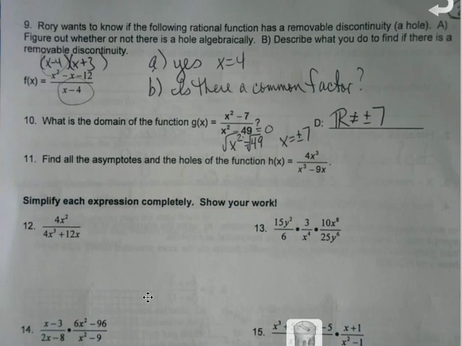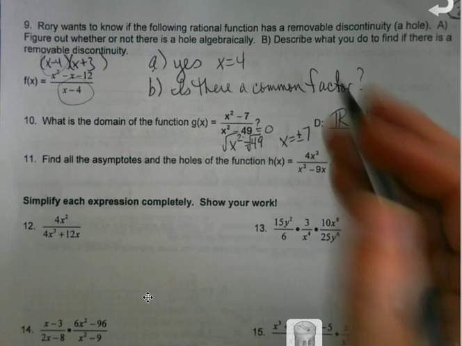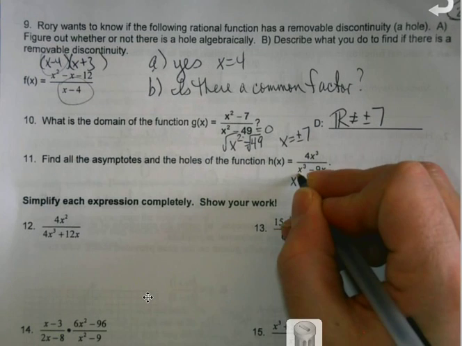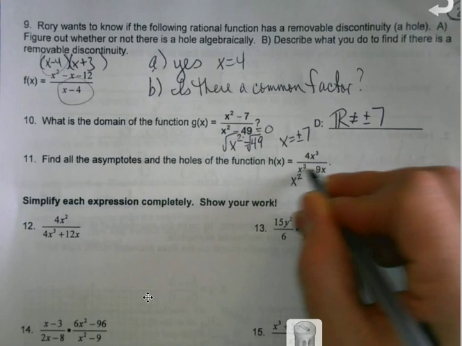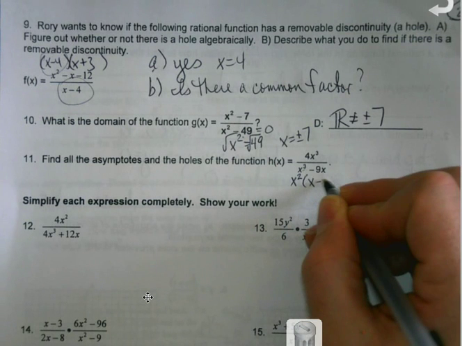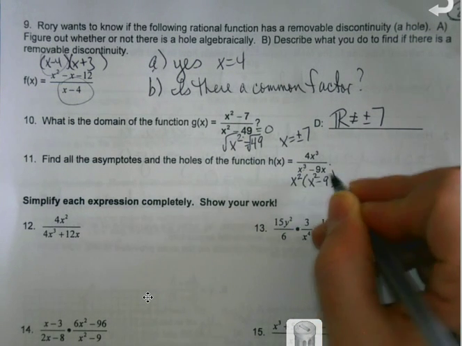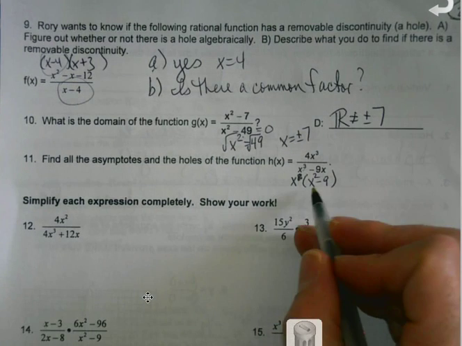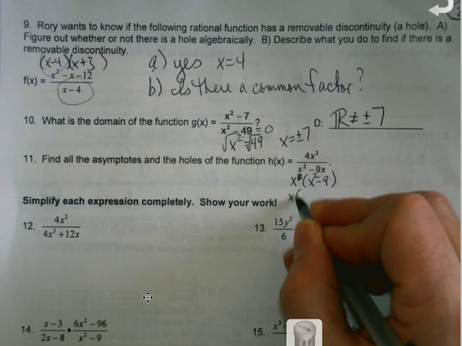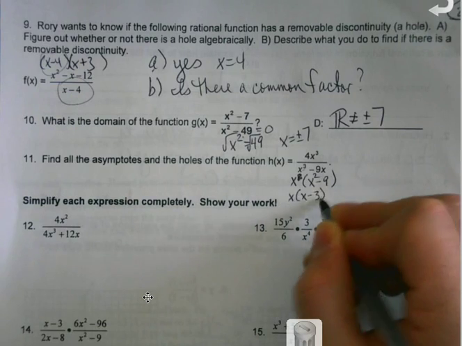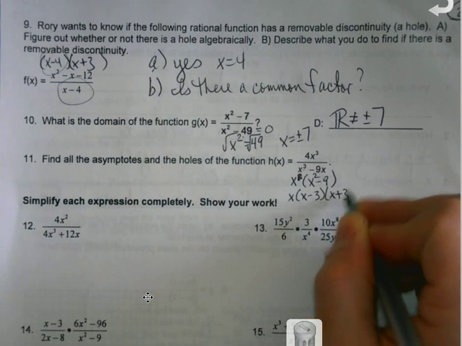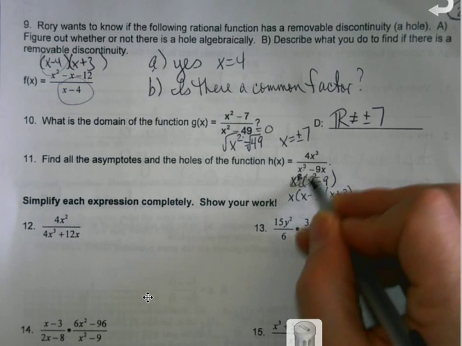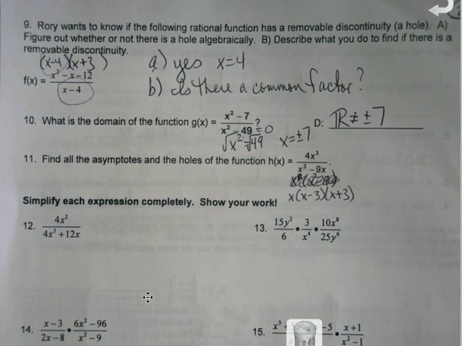Find all asymptotes and holes. Okay. If anything is factorable, even if it's just an x, take care of that. Oops, x. Ooh, that's still factorable. Now, here's my suggestion.